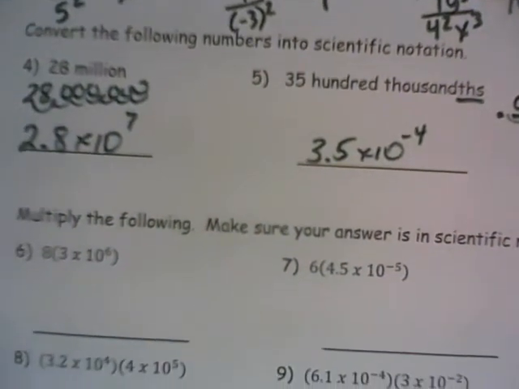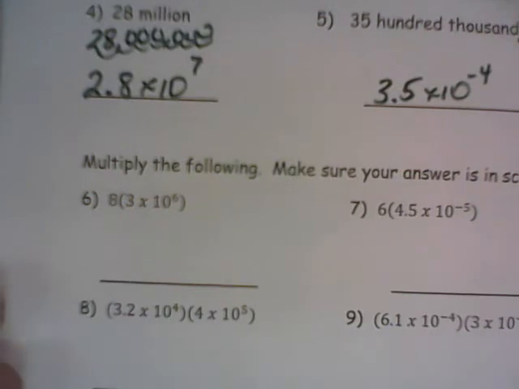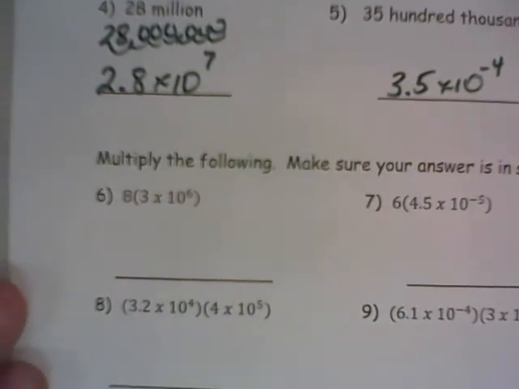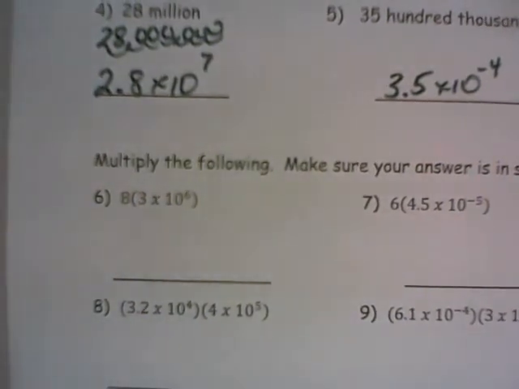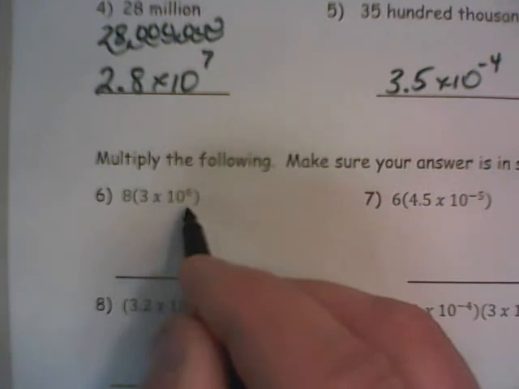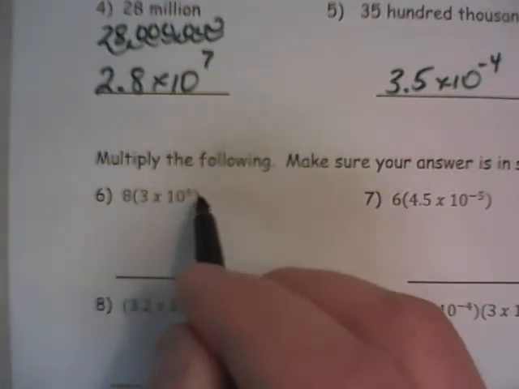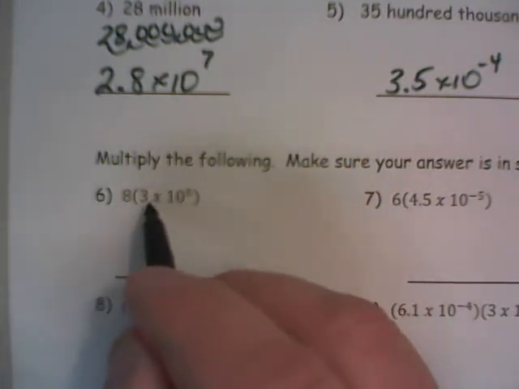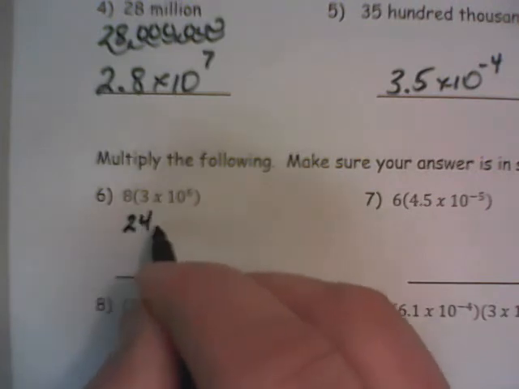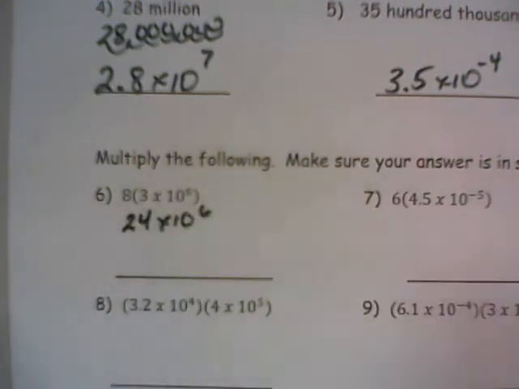6 through 11 are still dealing with scientific notation, but instead of just simply writing a number in scientific notation, we're multiplying or dividing numbers that are in scientific notation. So if we take a look at number 6, all of this is multiplication. 8 times 3 times 10 to the 6th. We can do 8 times 3. 8 times 3 is 24 times 10 to the 6th.